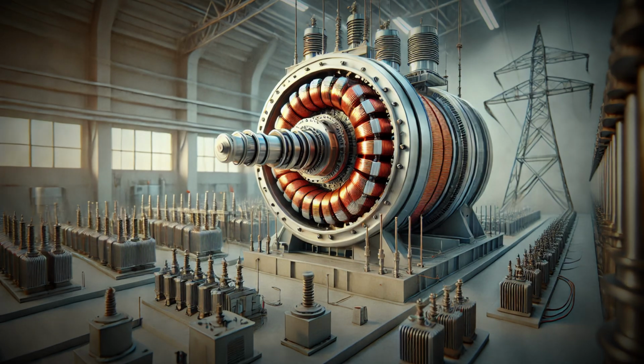The role of the generator also highlights the link between nuclear technology and traditional power engineering. Although the source of the heat is unique to nuclear plants, the method of producing electricity is fundamentally the same as in coal, gas, or hydroelectric stations. This demonstrates the universality of turbine generator systems in modern energy production.